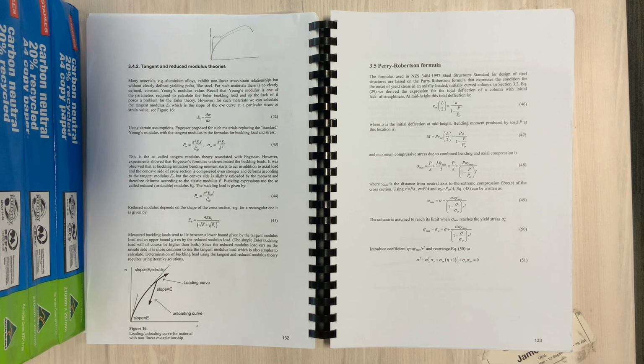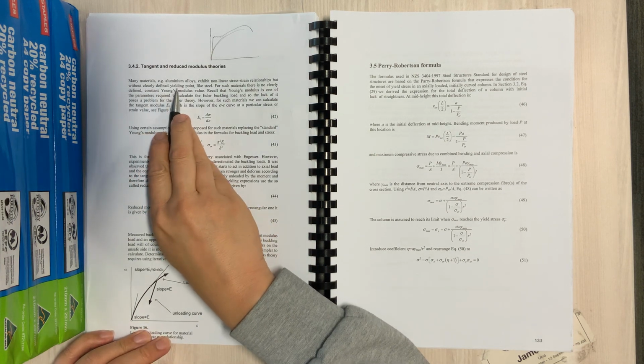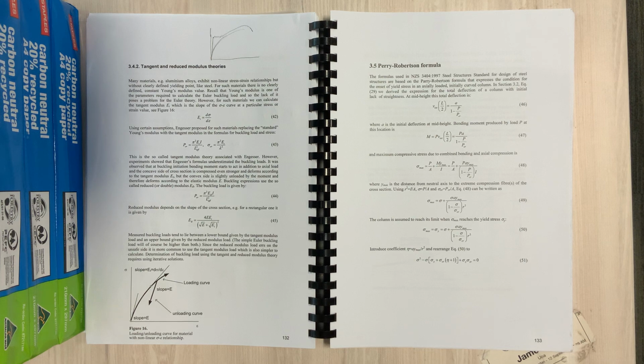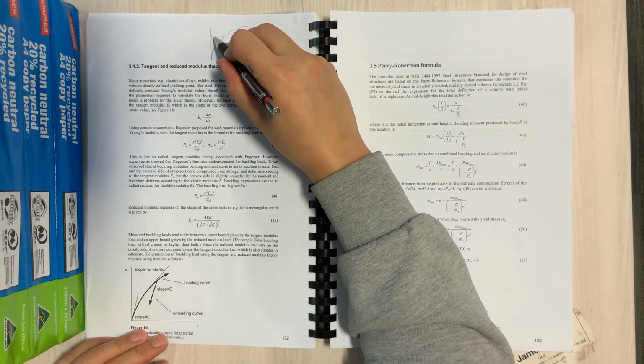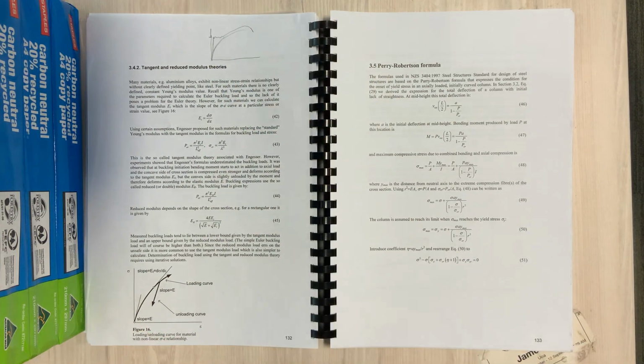So aluminium, stainless steel, not carbon steel, of course, exhibit non-linear stress-strain relationships, but without a clearly defining yield point. With carbon steel, you can say that's a yield point. With other materials, including stainless steel, you can't say that because they have a round stress strain curve.